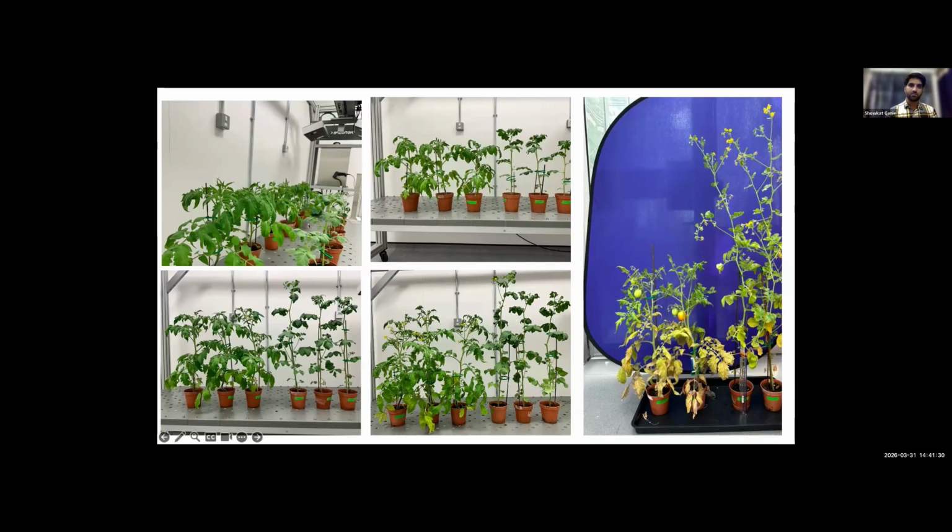Initially, if you can see, this is the Lost wild species. It was very small in height, and the cultivated species was higher. The growth rate and the leaf area were also higher as compared to the wild species. However, with time, this wild species overtook the cultivated species in plant height. And on the right side, this is when they were setting the fruits. This wild species also takes a lot of time to set the fruits.